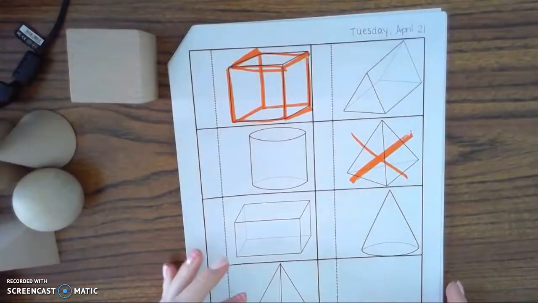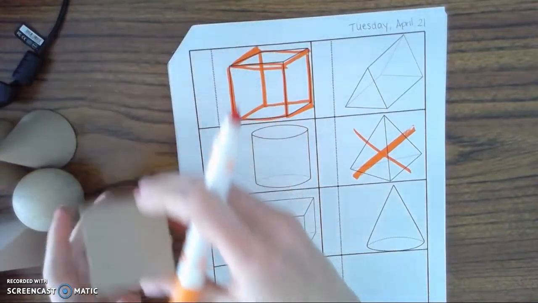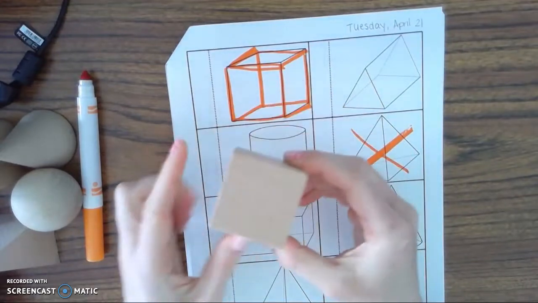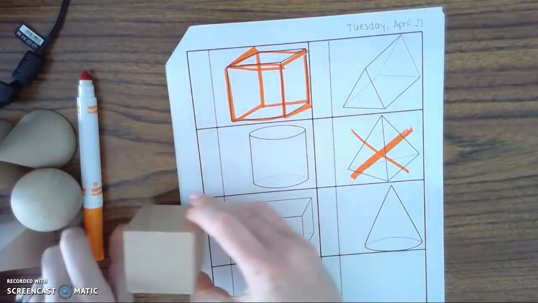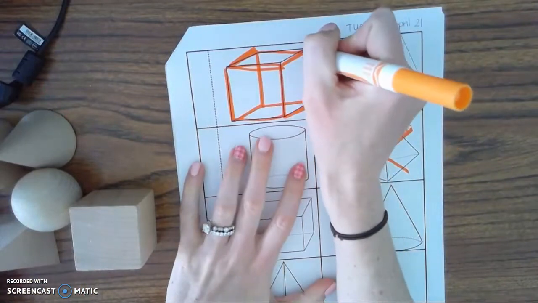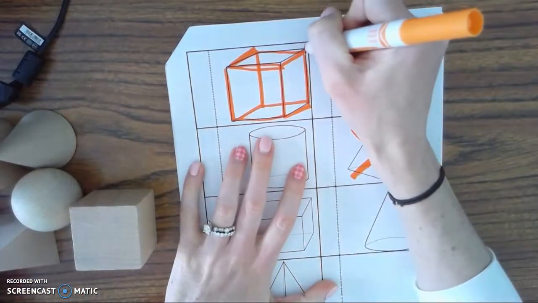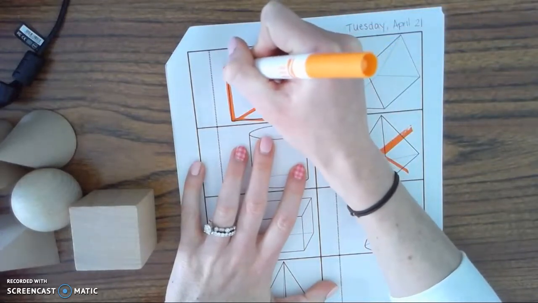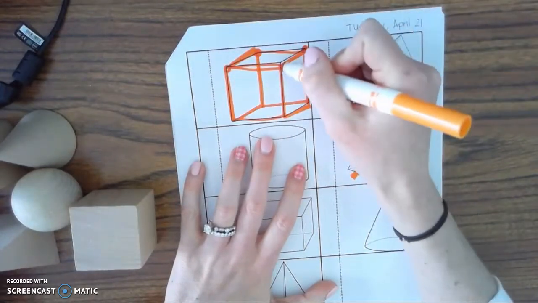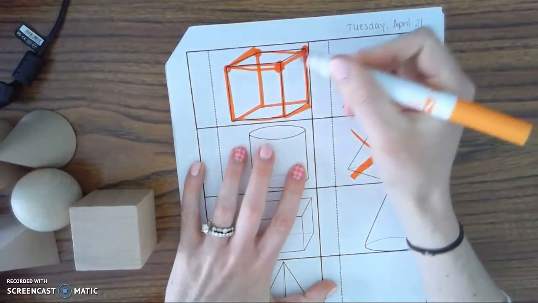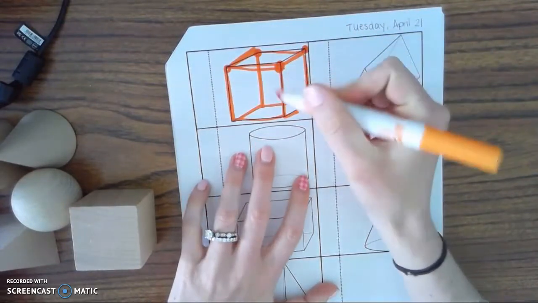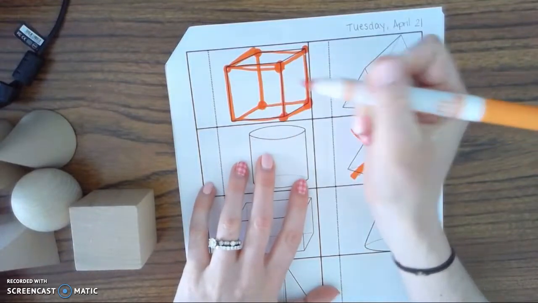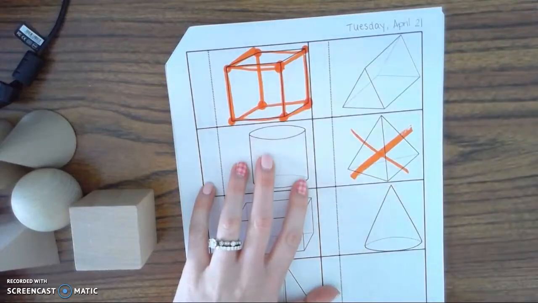Okay, then vertices are all the points, okay? All the points on the shape. So you can follow me on here, or you can circle them on your paper. So like 1, 2, 3, 4, 5, 6. This back one, 7 and 8.